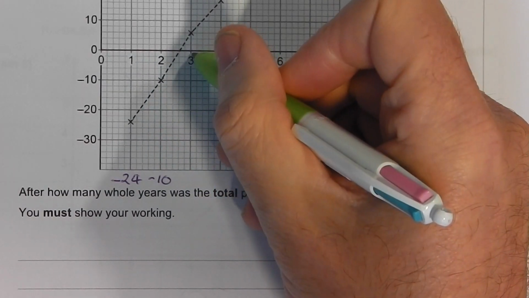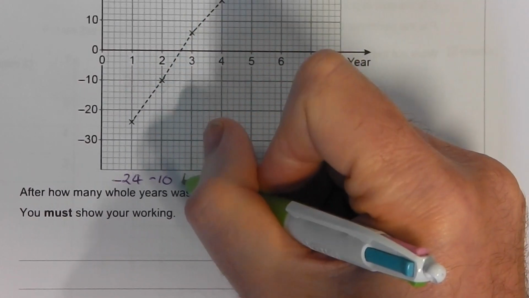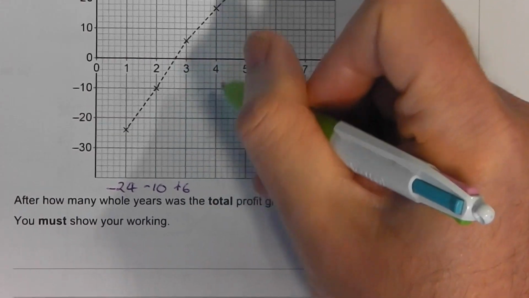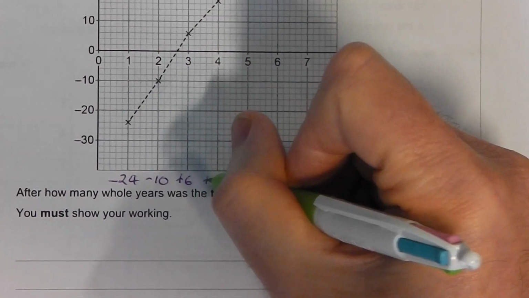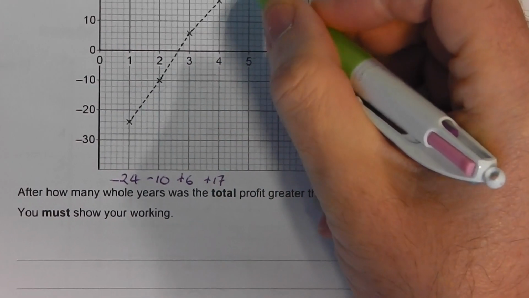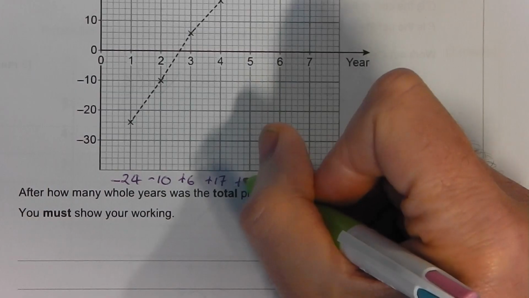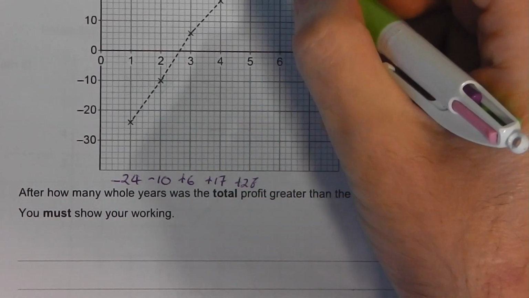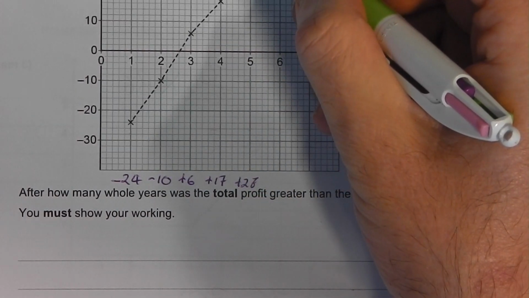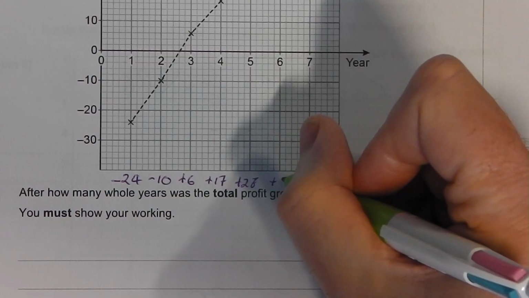Year three, we're into the positives, but this time it's a positive 6. Then we've got a positive 17. And then here, year 5, we've now got a positive 27. And here, year 6, we are on a positive 38.